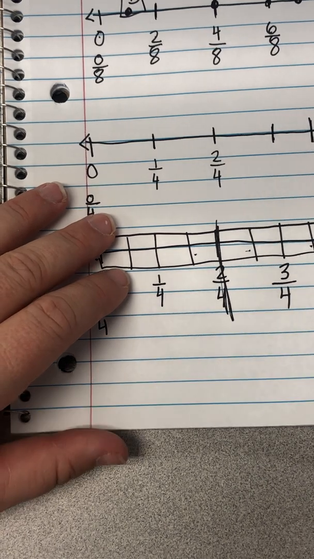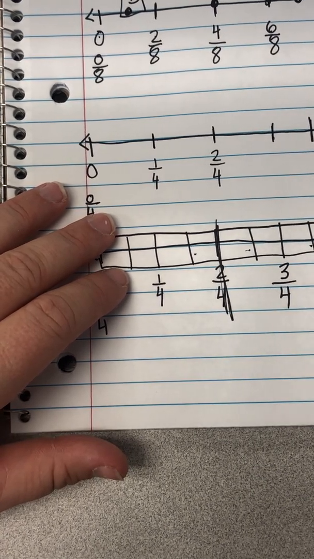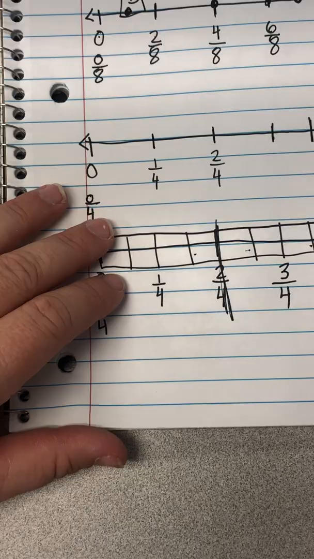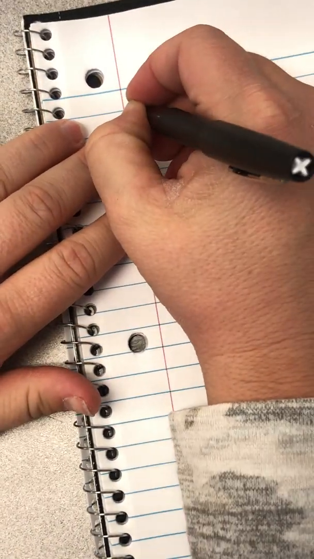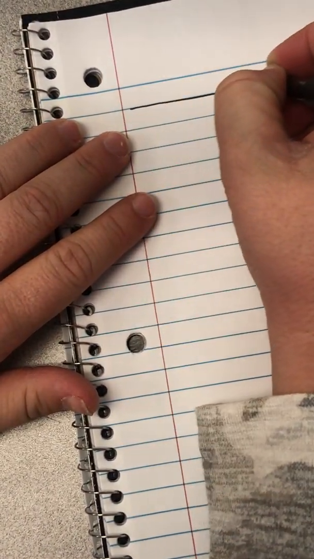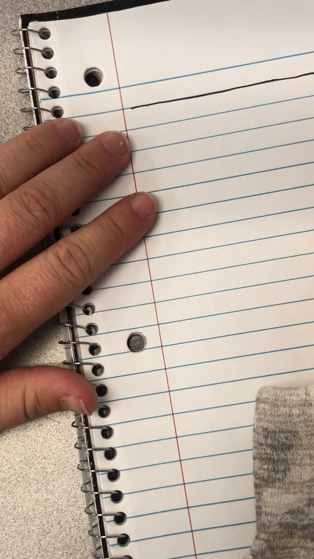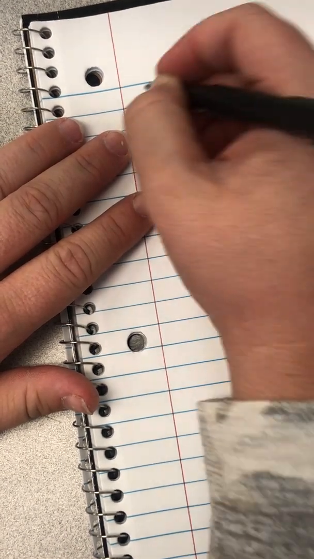So, trying to use what they're giving me here. So anytime you see a number line, just change it into a tape diagram. It's called a tape diagram, but we'll just call it a rectangle.